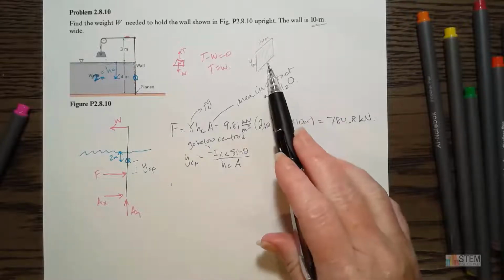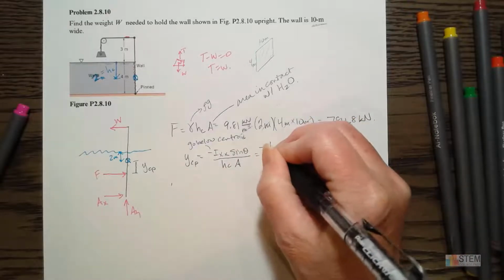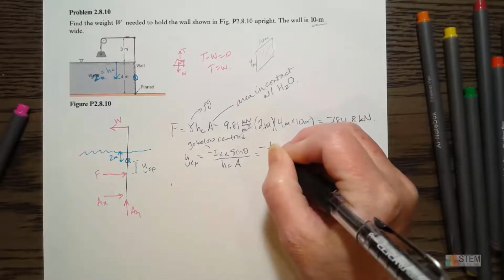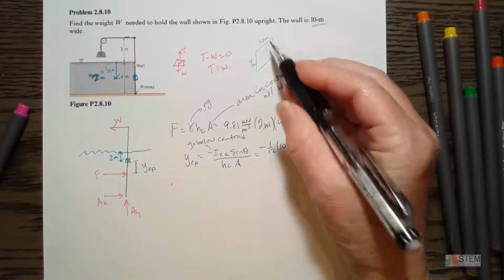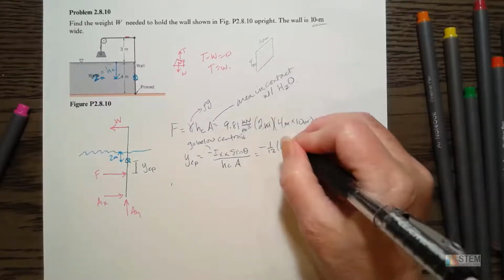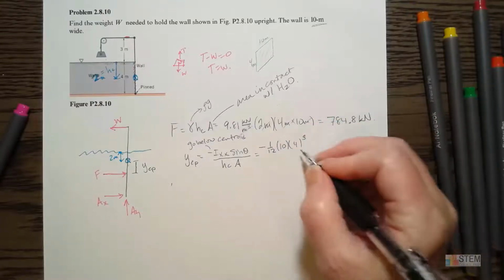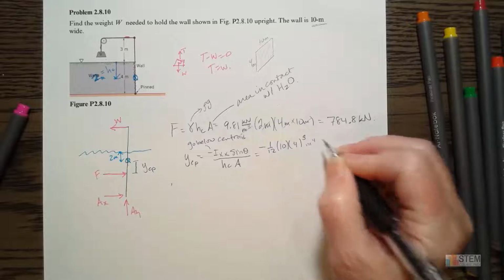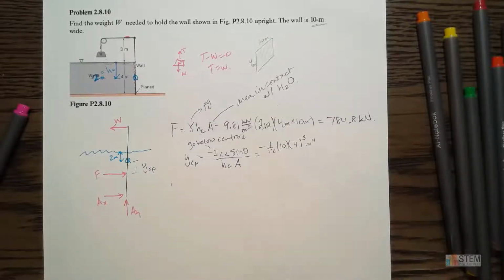So here I've got a rectangle. Okay, so for us we're going to have negative 1/12 times the base, which is the 10, and then the height, which is 4, will be cubed. All right, so this is going to give me meters to the 4th here, because this is meters, cubic meters, right? So meters to the 4th.